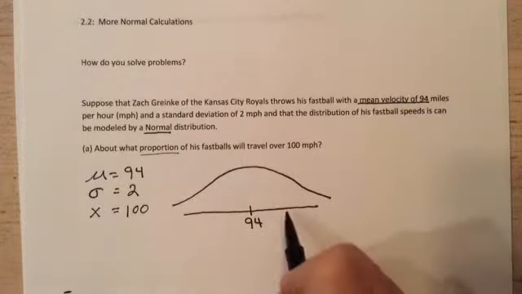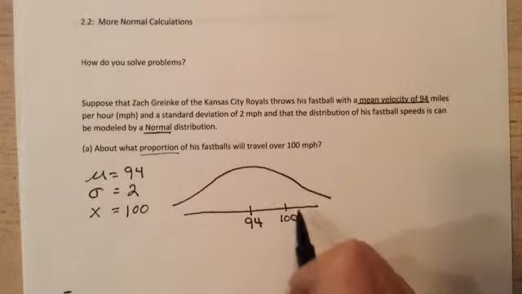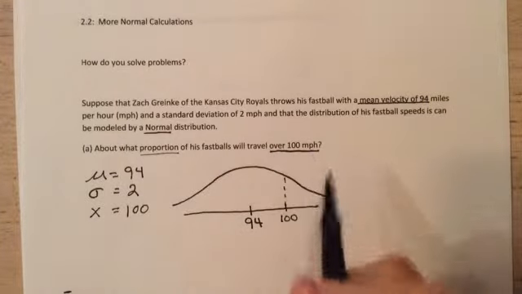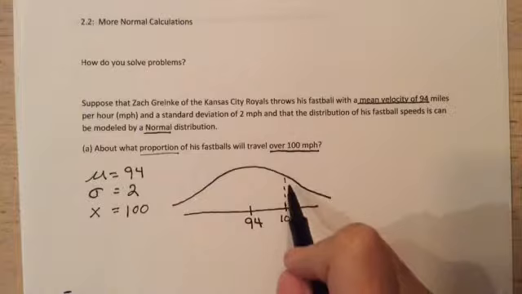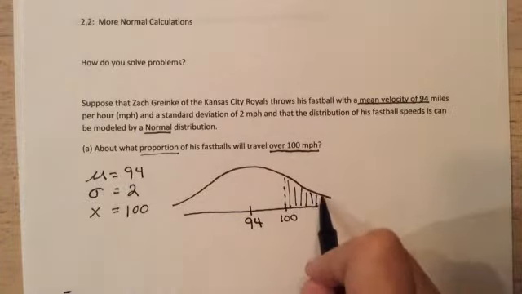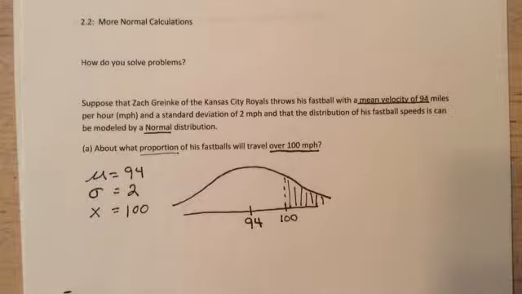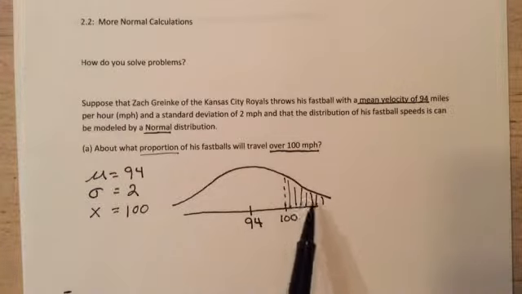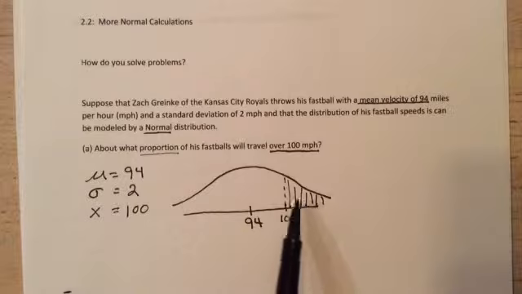100 on this graph would be bigger than 94, so we're just going to estimate where it goes. And since we're looking for those that go over that, those that are faster than 100 miles per hour, we're going to shade to the right. If we wanted to know the proportion that were slower, we would shade to the left. One thing we notice is that the balls that go slower than 100 miles per hour are way more than half of his fastballs. So the percentage of fastballs that go more than 100 miles per hour is not going to be a very large percentage.